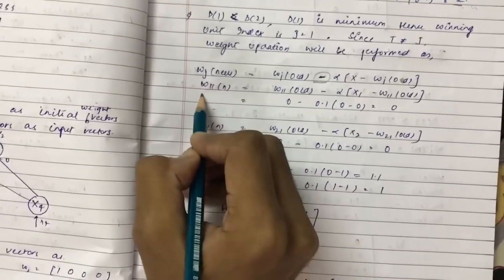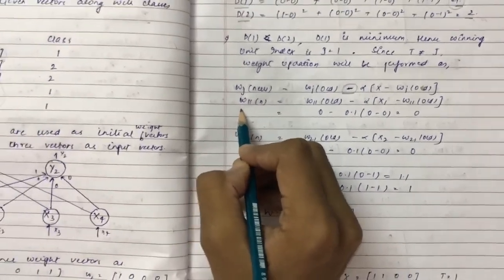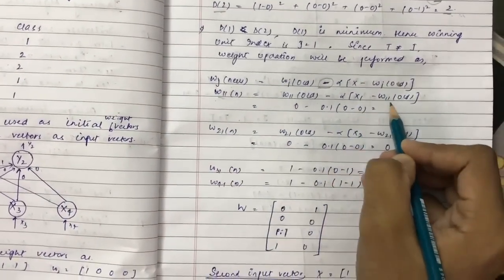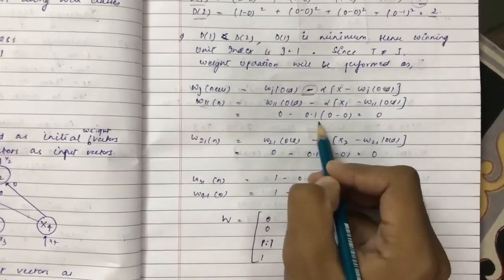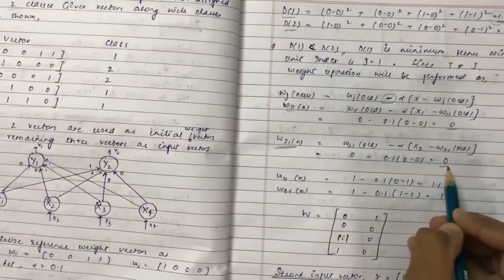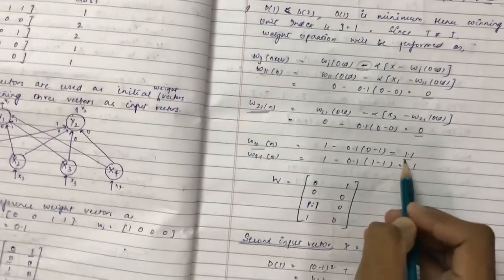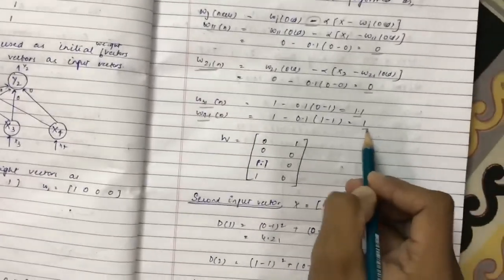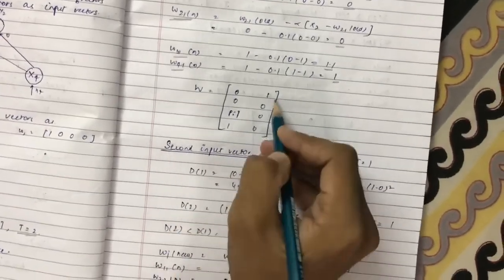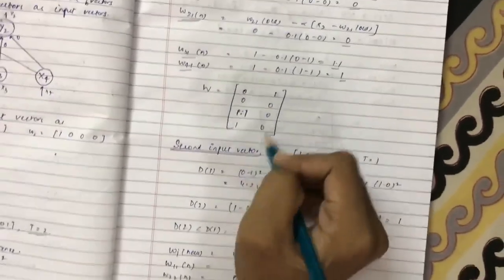So we'll apply weight updation to the first cluster. w11 new equals w11 old minus alpha times x1 minus w11 old, that is 0 minus 0.1 times 0 minus 0, equal to 0. Similarly, w21 new equals 0, w31 new equals 1.1, w41 new equals 1. Therefore we get the updated weight matrix 0, 0, 1.1, 1, and 1, 0, 0, 0 will remain the same as we have not applied weight updation to cluster 2.